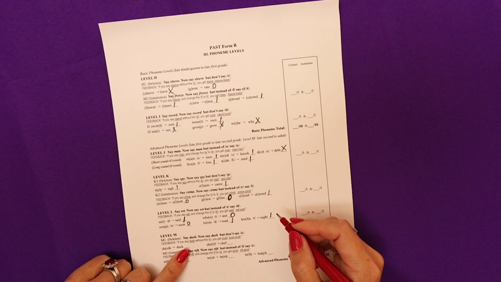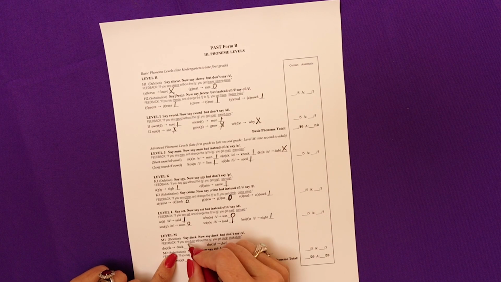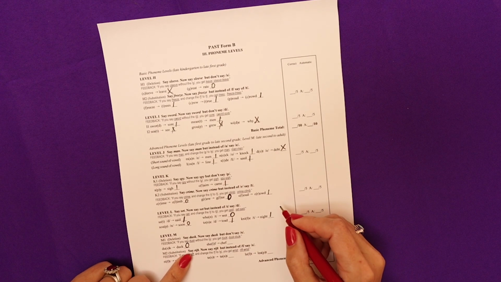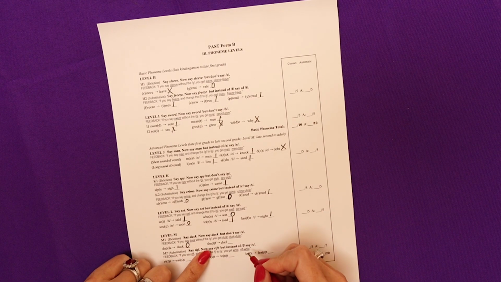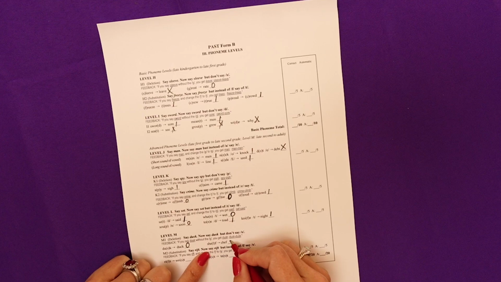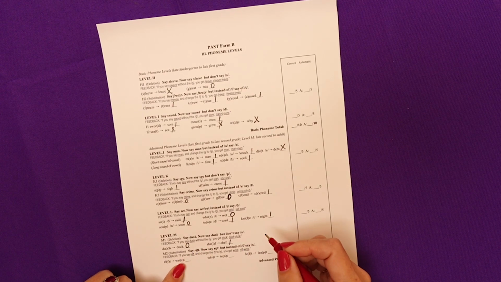Now say dusk, but don't say the s. Dut. If you say dusk without the s, you get duck. Dusk, duck. Now say shelf. Shelf. Now say shelf, but don't say l. Chef.